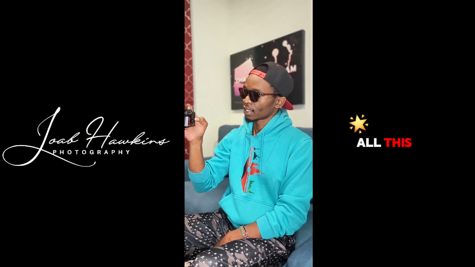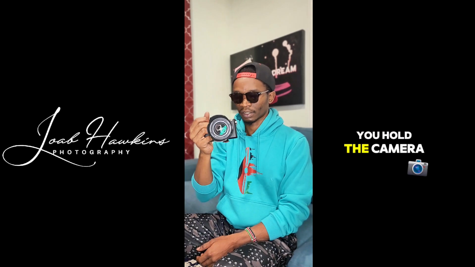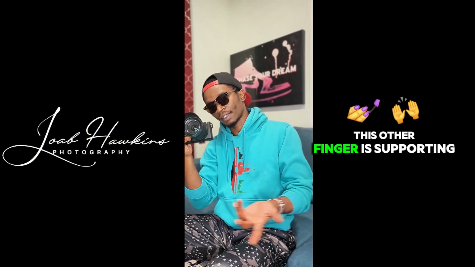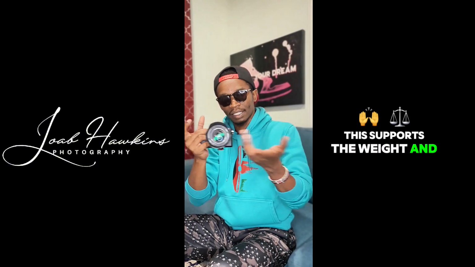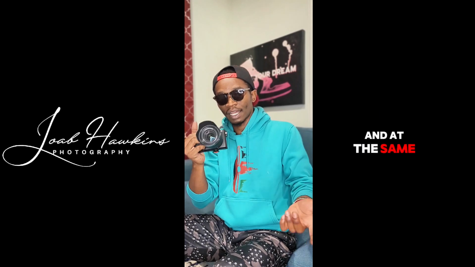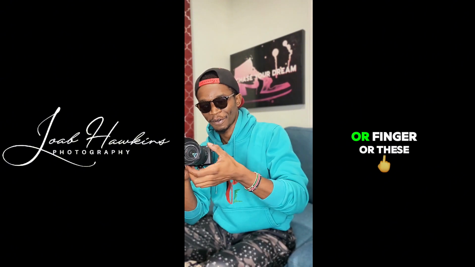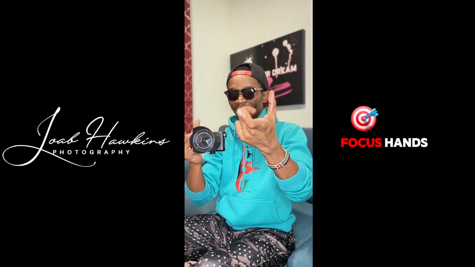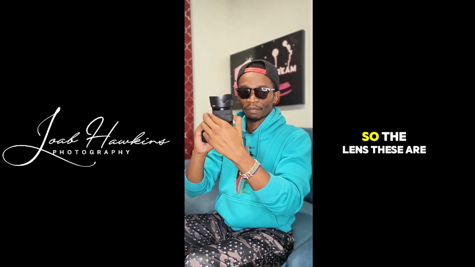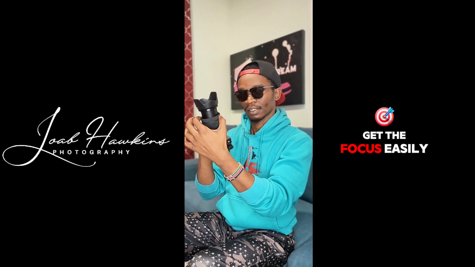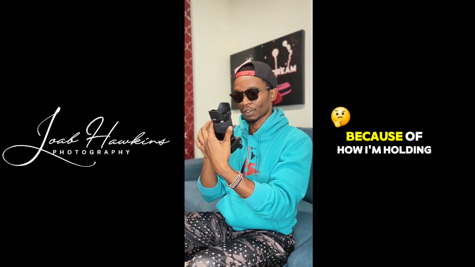I hope you're seeing all this. I can press the buttons. So this is how you hold the camera, with these two fingers hanging. This other finger is supporting the weight. This supports the weight and the direction. So it supports the weight, and at the same time, these are my zoom and focus hands. So the lens, this is a zoom lens. I can zoom in and out easily, and I can also get the focus easily because of how I'm holding it.